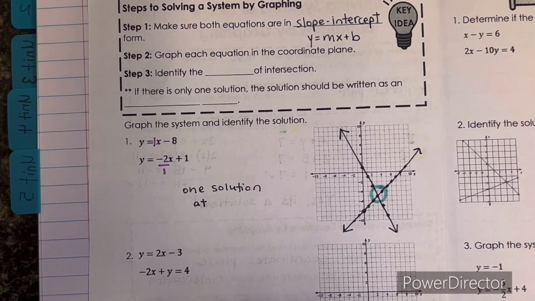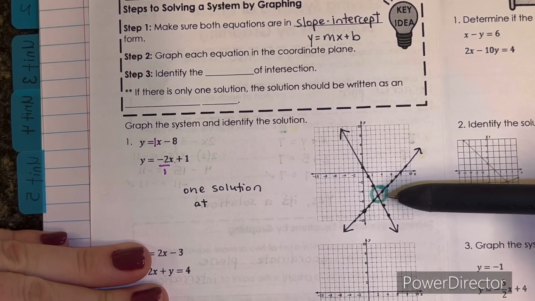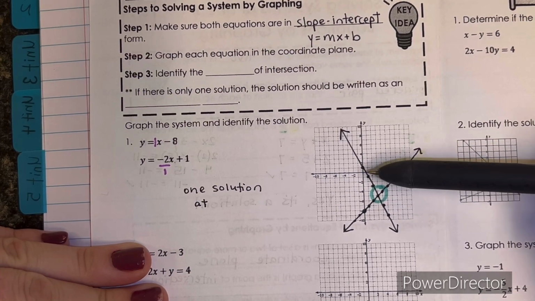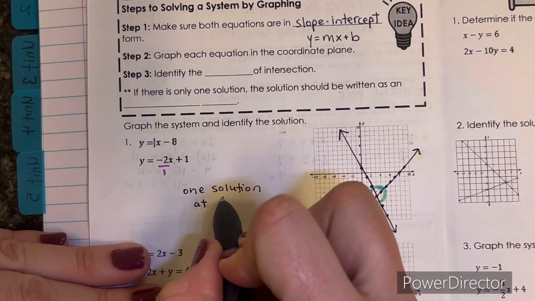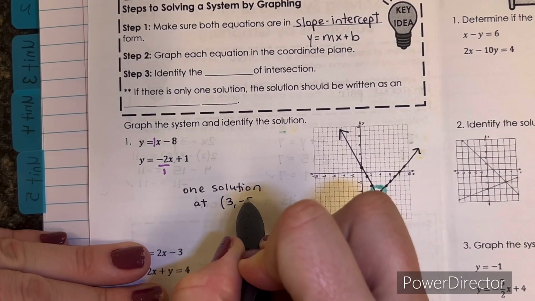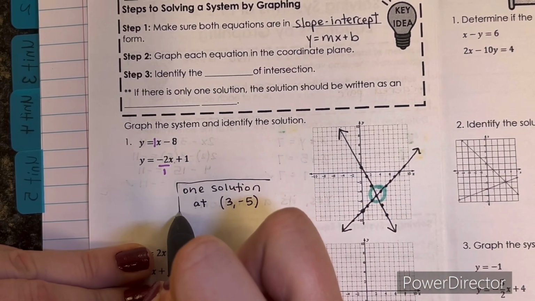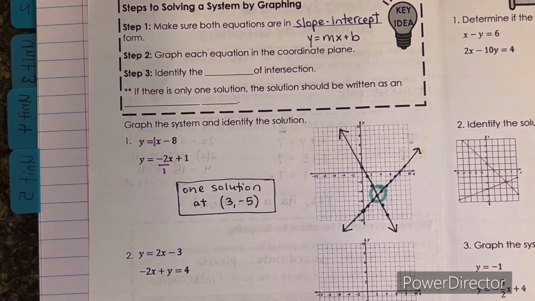It is extremely important that you guys try to put all those dots because it's easier to see when you have the dots because it's easier to track back and forth. So for this one, it's going to be 3, -5. And there we go. There is our solution to our system.